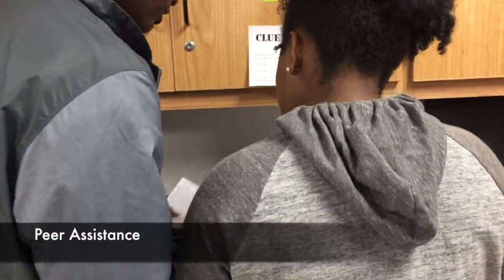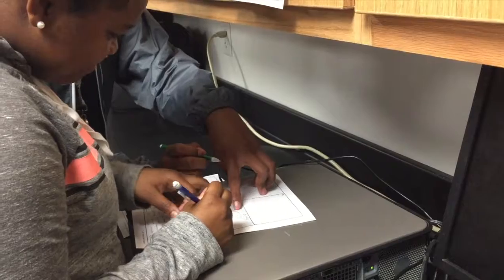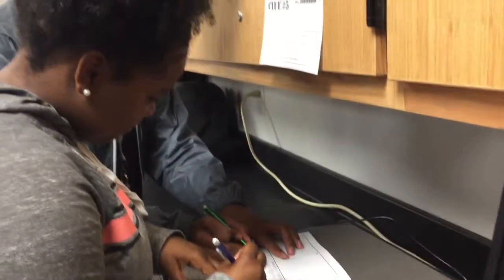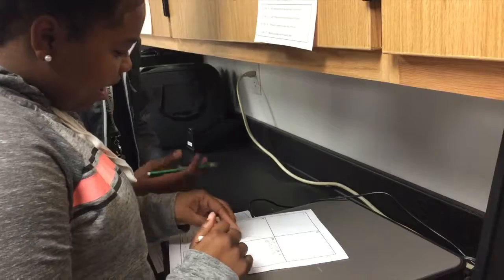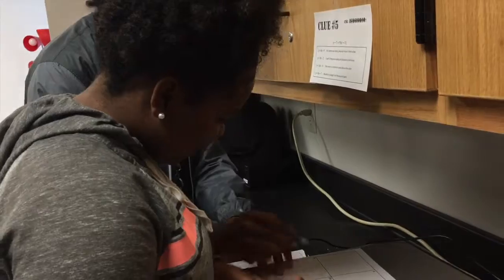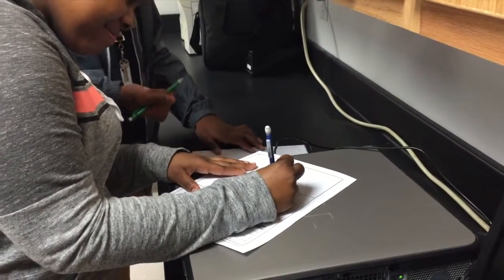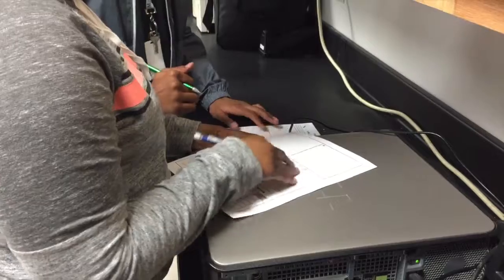Do you know how to do this one? I'm confused on this one. Can you help me? You take this, you do the distributive property, and it'll be 2x minus 8 equals 5x plus 10y. Okay. And then after that, what would you do? I would subtract the 5x from the 2x. Yes. And then you would subtract them. Thank you for helping me. So do that for this one.